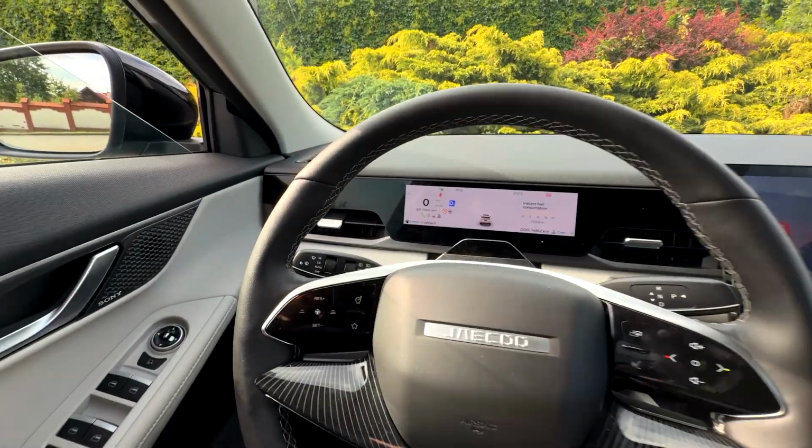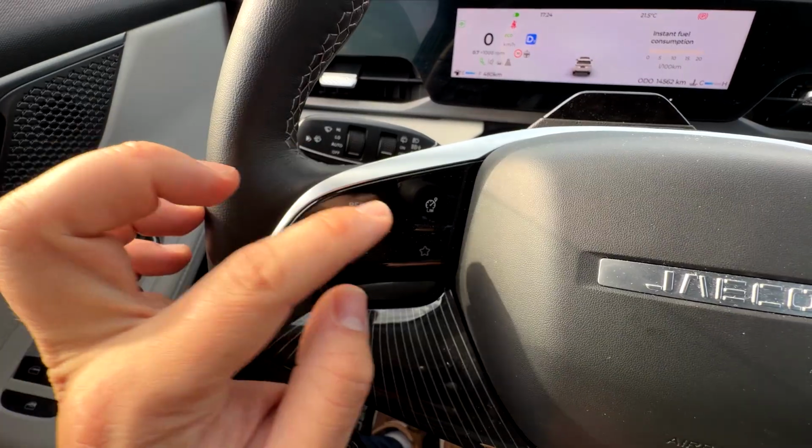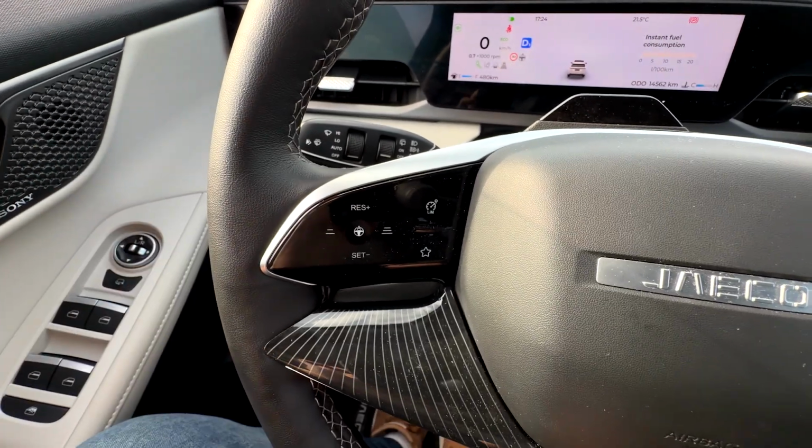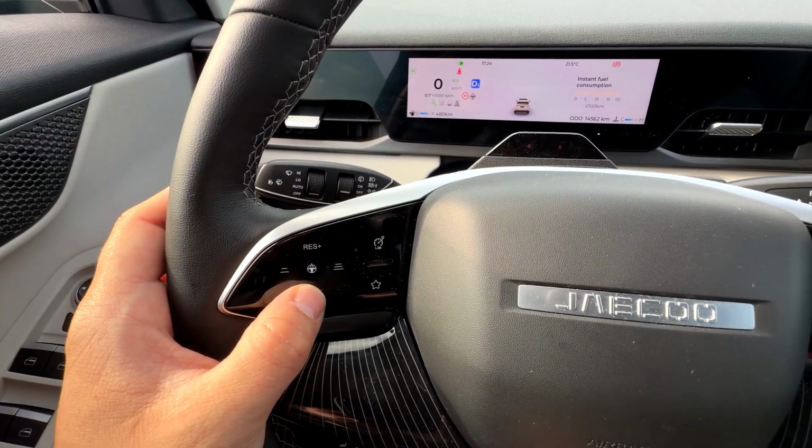In the beginning, take a look at the left side of the steering wheel. Right here we've got this panel. To activate speed limiter, simply press limit button. Now, press set button to start it.